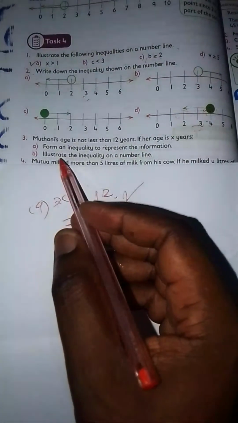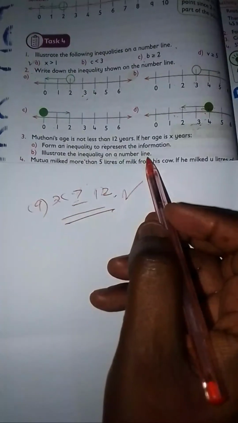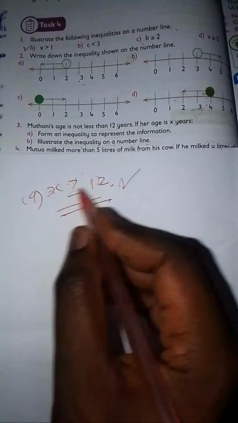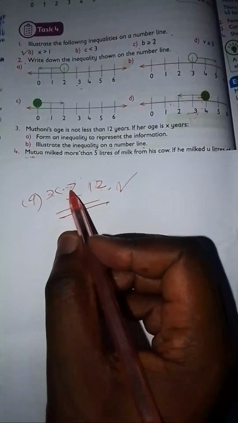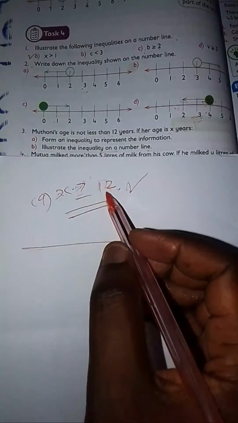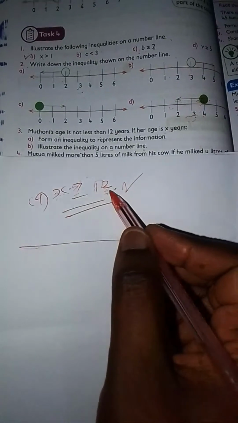Part B says illustrate the inequality on a number line. So now you have to draw the number line to represent this information, X is greater than or equal to 12. Since 12 is a positive number, we have to reach past 12.